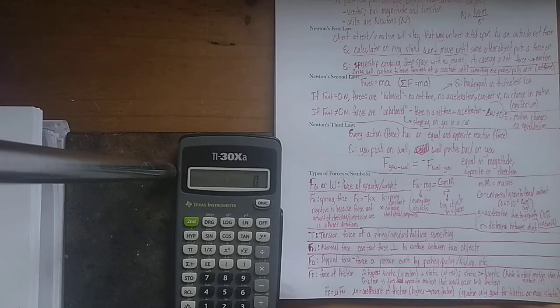So this equation is good for calculating the kinetic friction or the maximum amount of static friction. If it's below the maximum amount of static friction, then the force of static friction is simply equal to however big the force is that's trying to get the object to move. That's a very tricky concept, and we'll see that a couple of times in our problems.